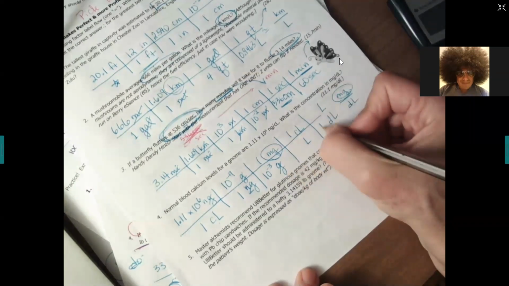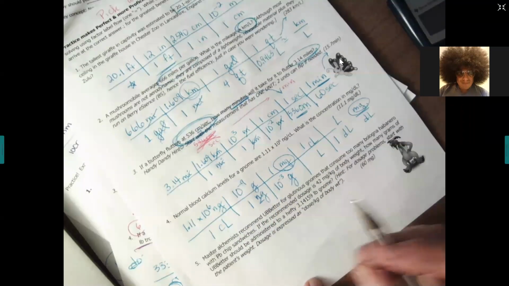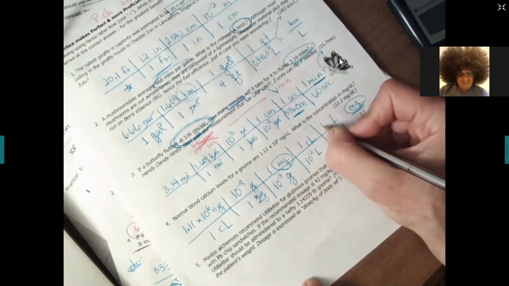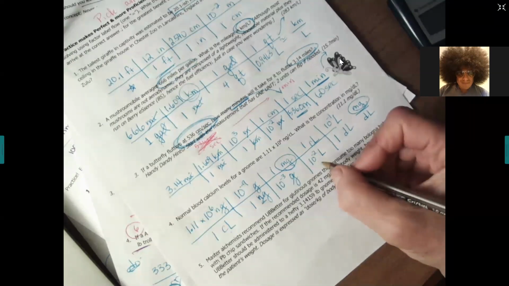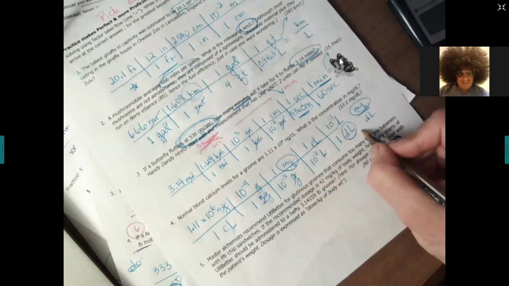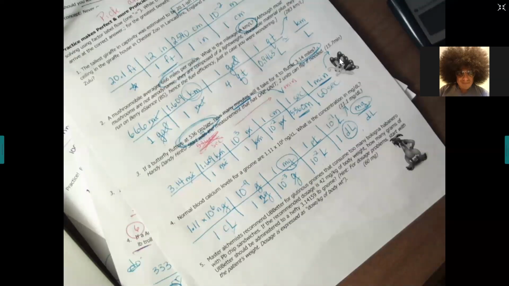The centi and the deci get the 1 if you're using the chart. If you're comfortable doing it the old-fashioned way, you can. Centi is 10 to negative 2, and deci is 10 to negative 1. All right, and centi cancels, liters cancel. So we're left with milligrams per deciliter, and there's our answer.